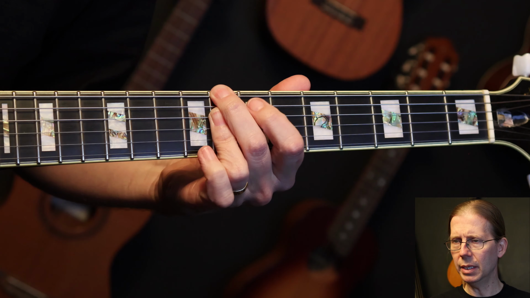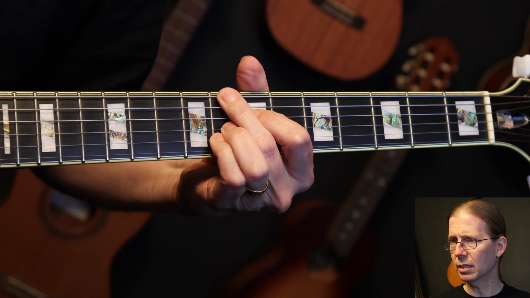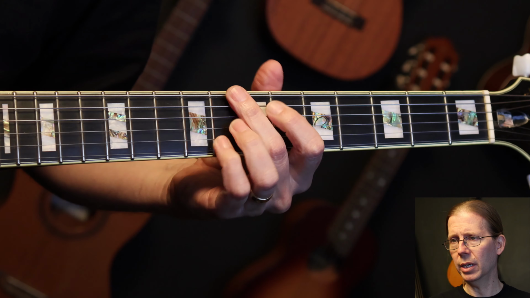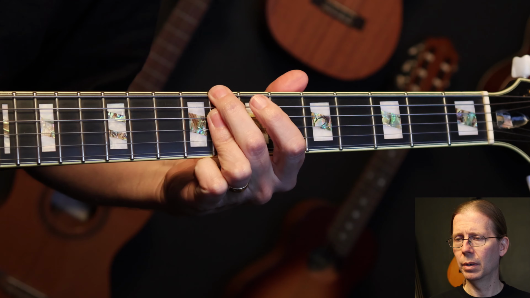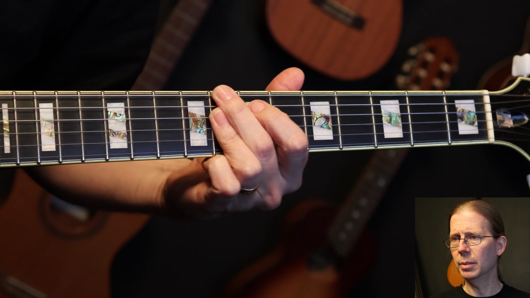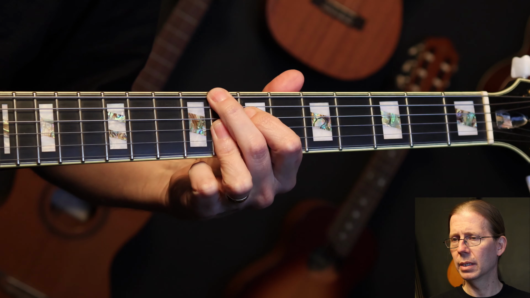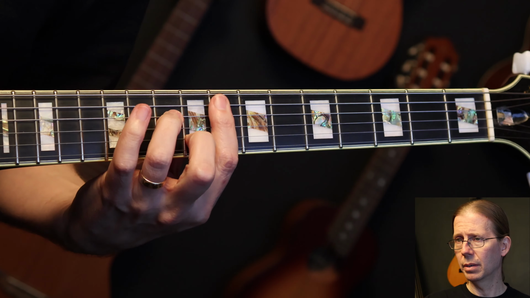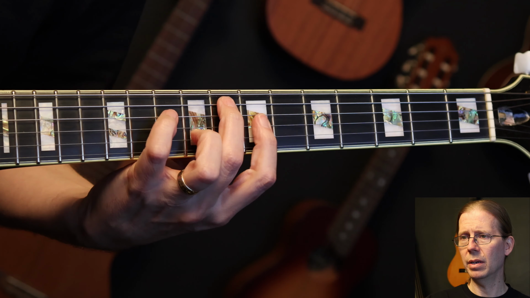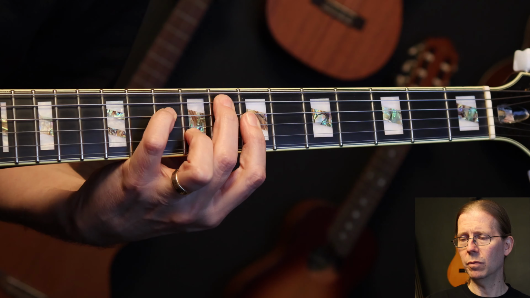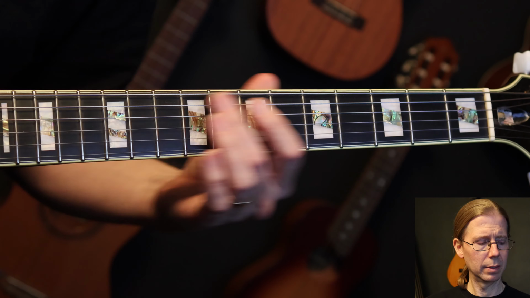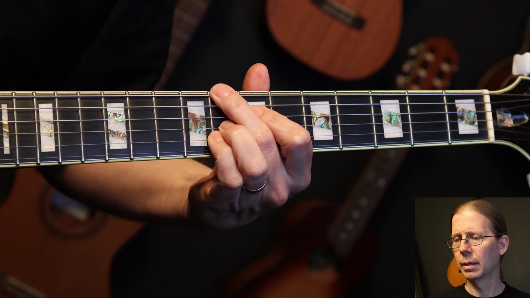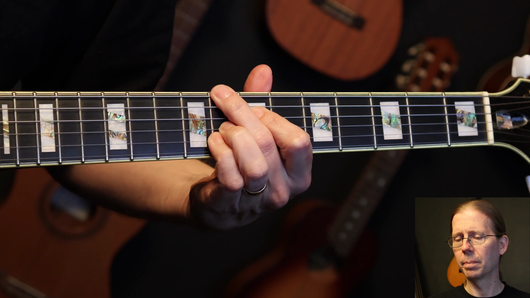Okay, we have C minor 7. Well, some of the melody will include a minor 6 sound that tends to kind of alternate. So C minor 7, C minor 6. Similar with the F minor 7, F minor 6. And then C minor 7, C minor 6.